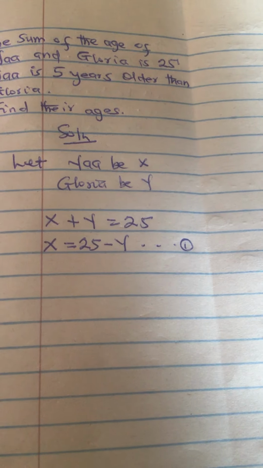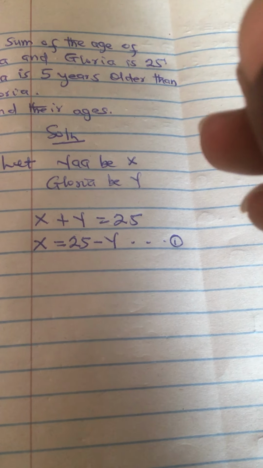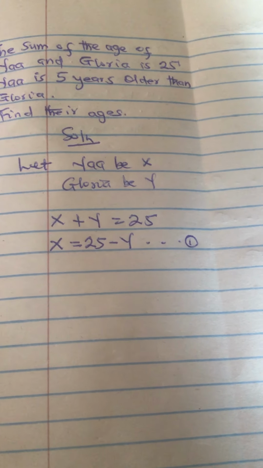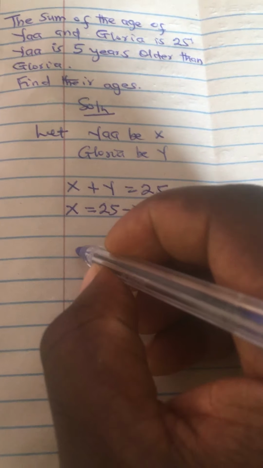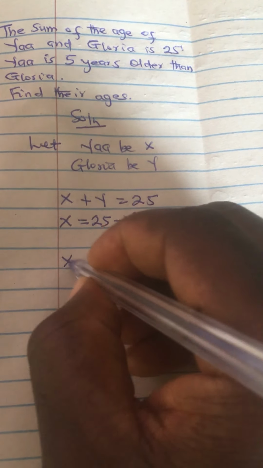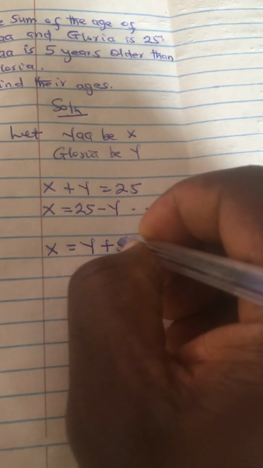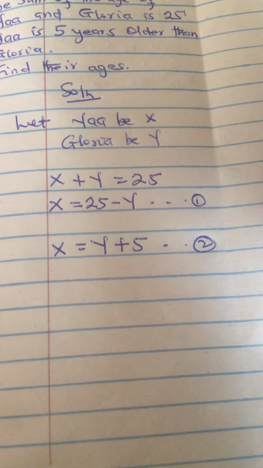The next equation says that Ya is 5 years older than Gloria. So Ya, we say Ya is X. Ya is 5 years older than Gloria. Do you remember this? I told you this when we were doing this.